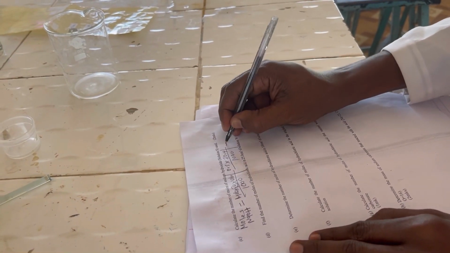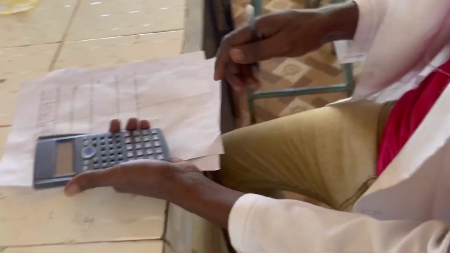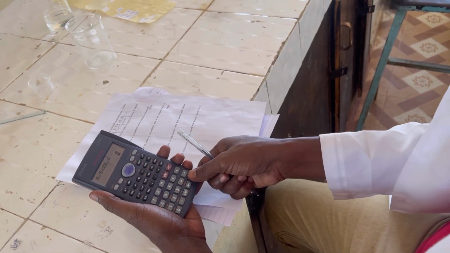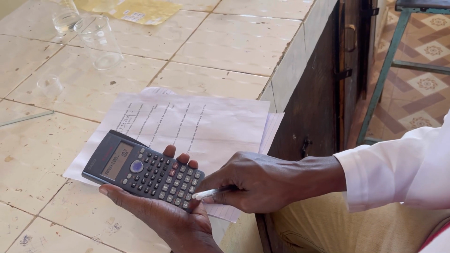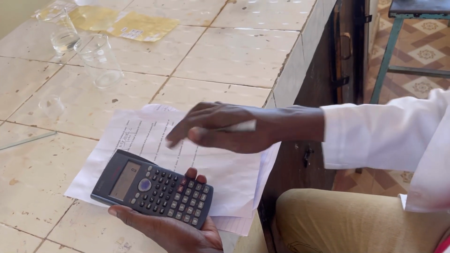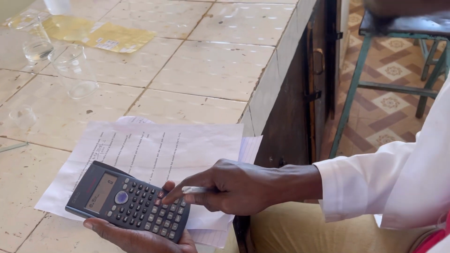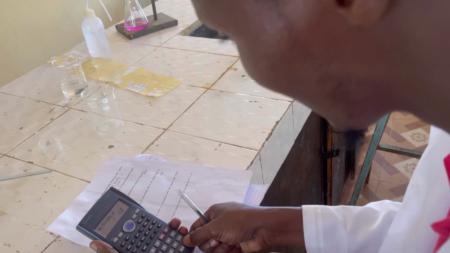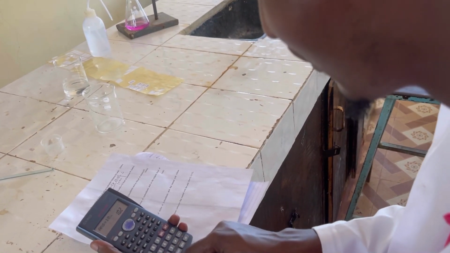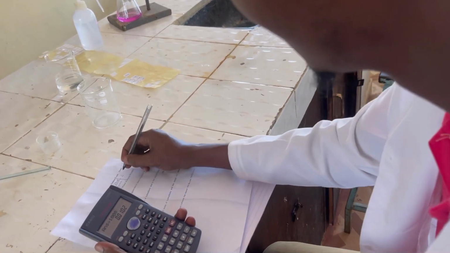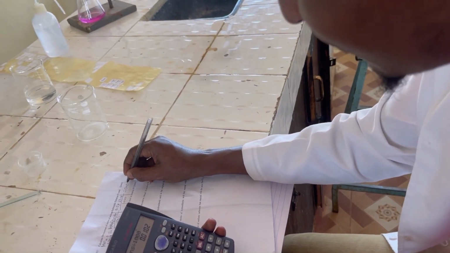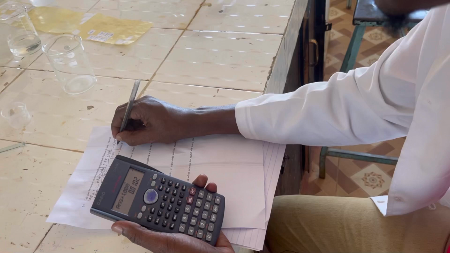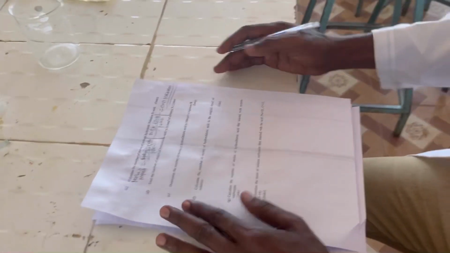So here it equals 0.0102 moles. So this is the moles of the sodium hydroxide.